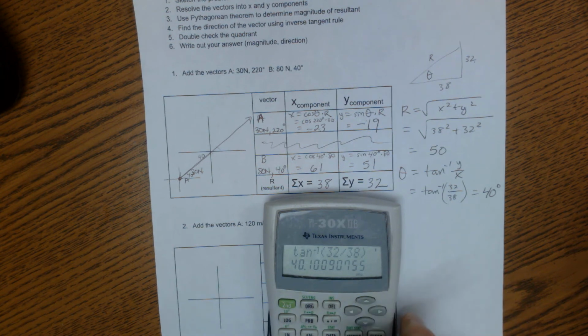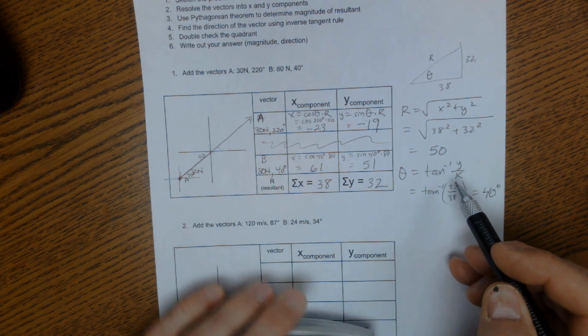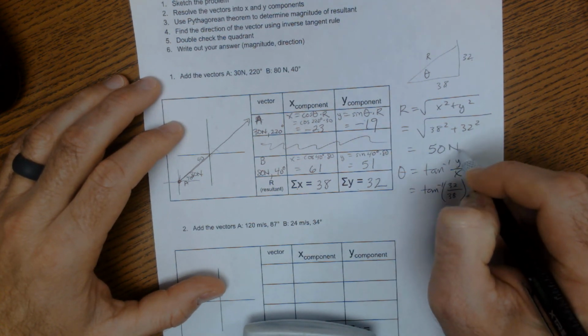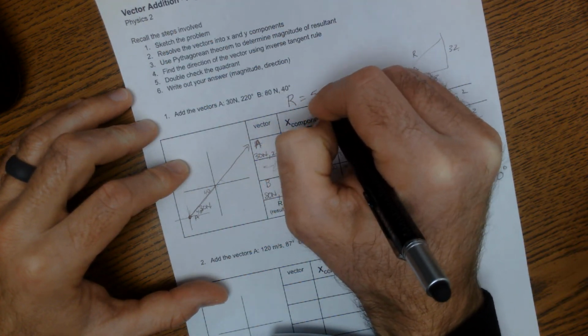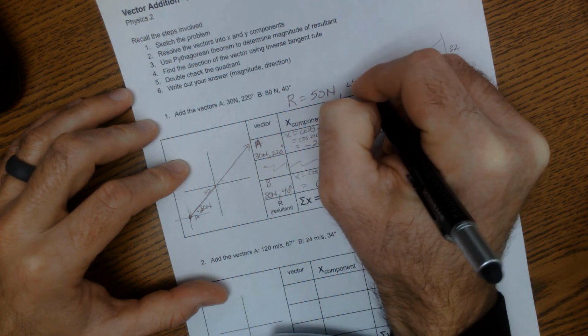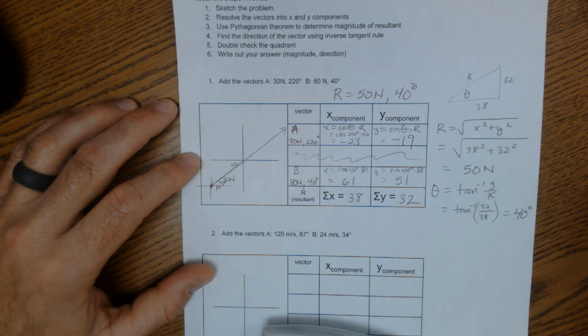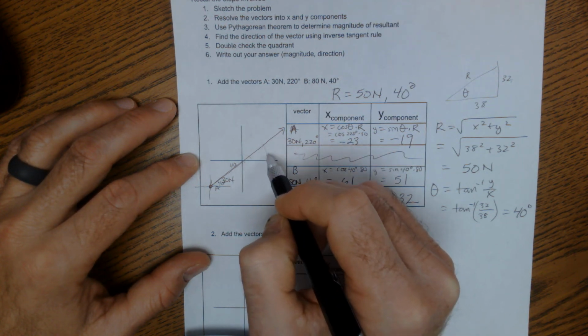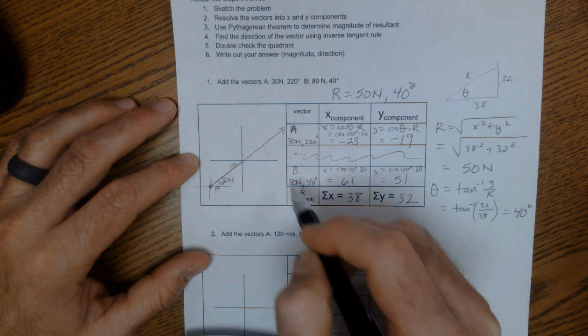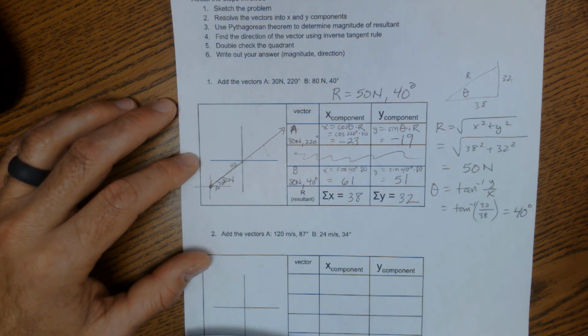Again, always remember to have your calculator in degrees, not radians or some other unit. So our final vector is 50 newtons at 40 degrees. That makes sense because if we look over here, 40 degrees and 50 newtons matches up with what we thought. So that's your problem steps for breaking down a problem like that.